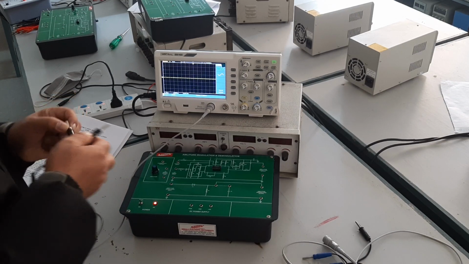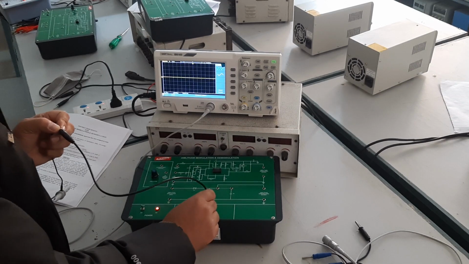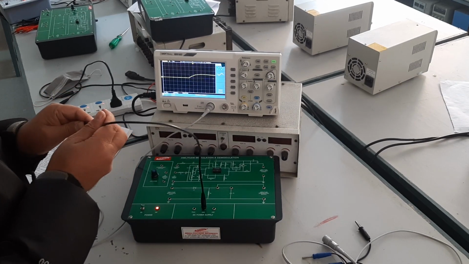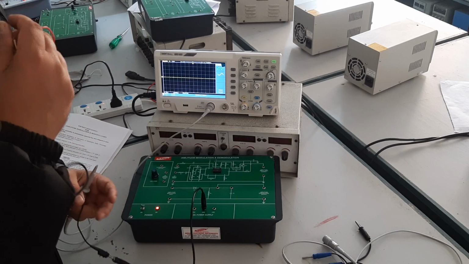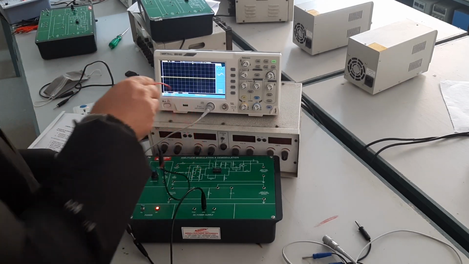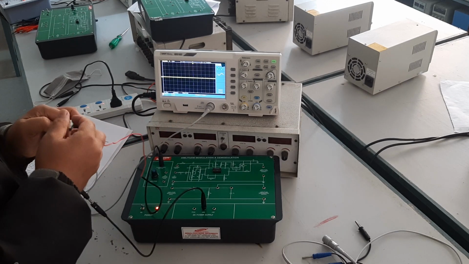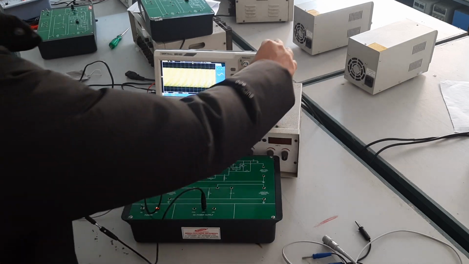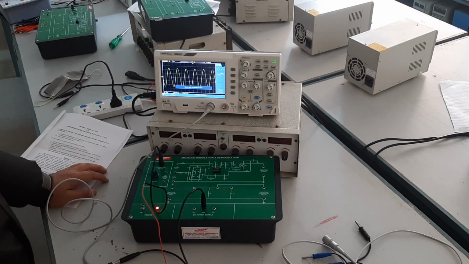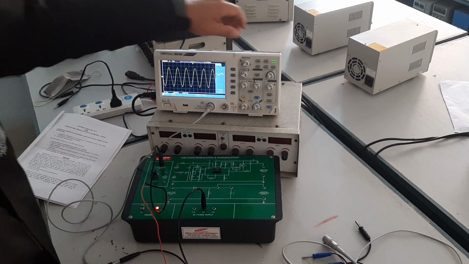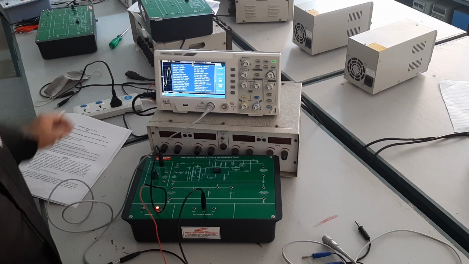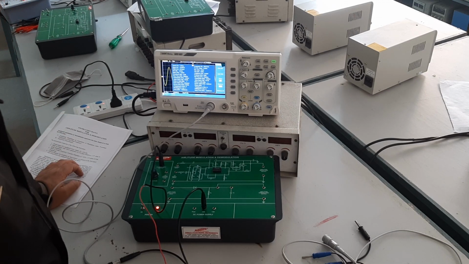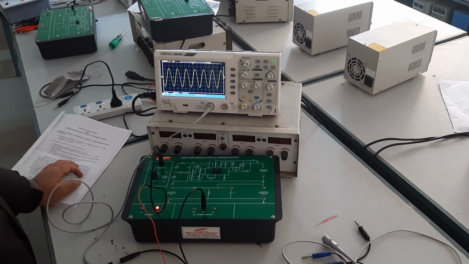So first of all, let's check the carrier frequency of this signal. For that, a 3.5 mm probe is connected to the ground of the digital oscilloscope, and the carrier oscillator output of the circuit is given to the oscilloscope. Let's press the auto button. Let's check the frequency. Measure. We can see here the frequency is 458.7 kilohertz, and the voltage peak to peak is 2 volt.